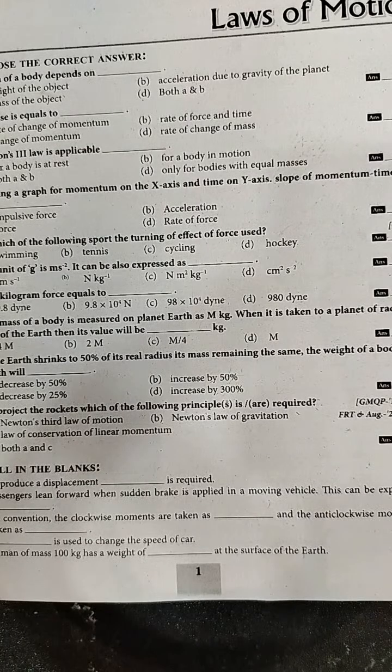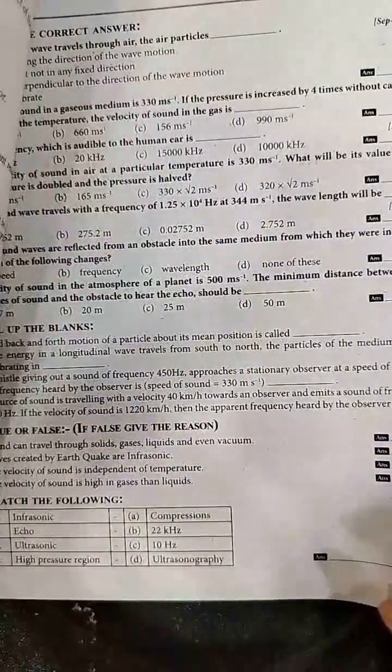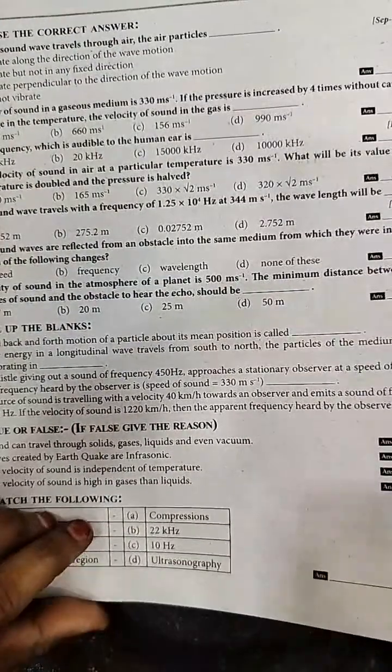Yeah, I can see C, mass of the object. Very good students. All of you have answered it right. The answer is mass of the object. Okay. Next lesson, a few questions.